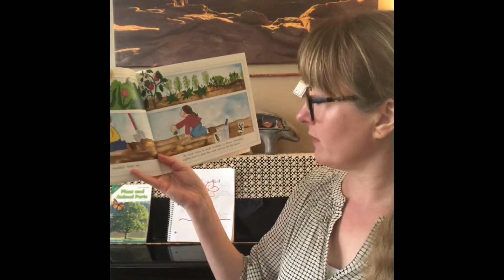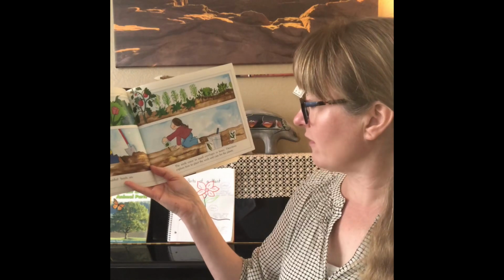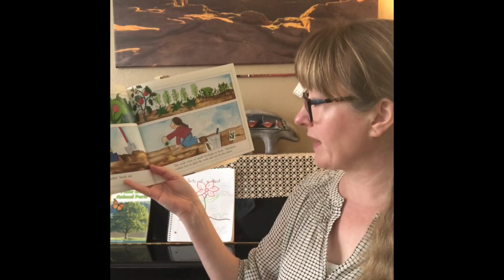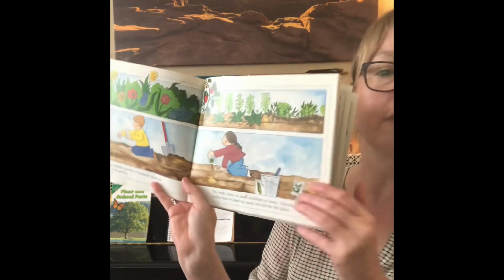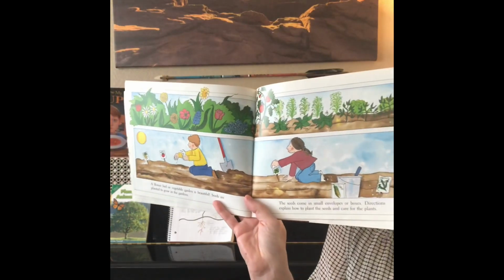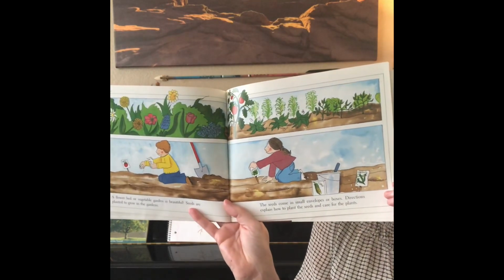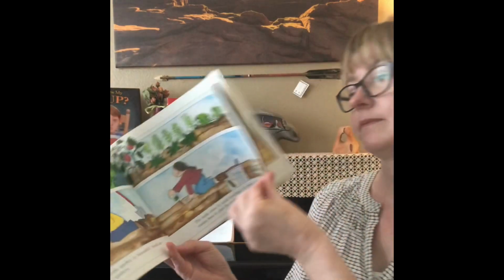A flower bed or vegetable garden is beautiful. Seeds are planted to grow in the garden. The seeds come in small envelopes or boxes. Directions explain how to plant the seeds and care for the plants. The beginning of a plant is curled up inside each seed. We know that for sure. Food is stored inside the seed too. The seed has a seed coat on the outside to protect it.